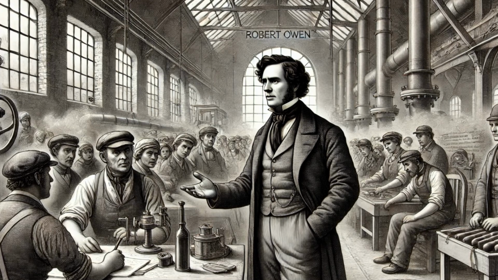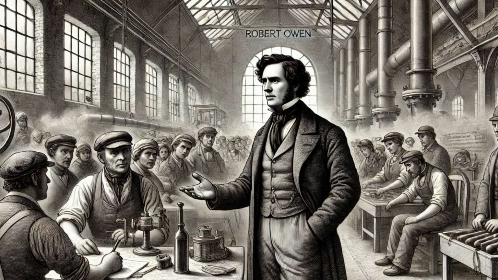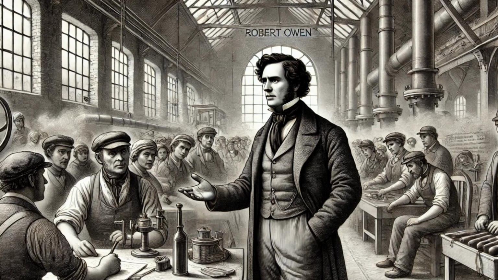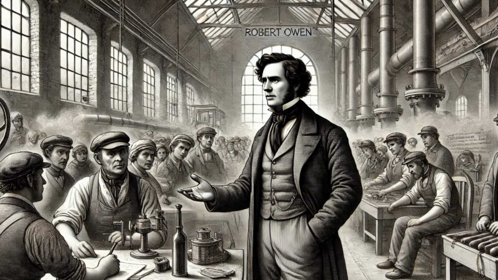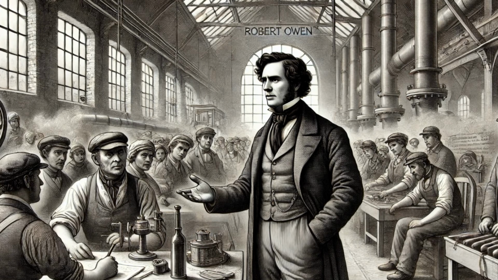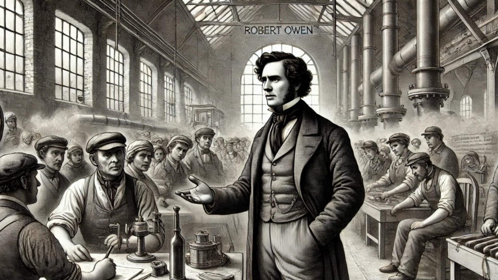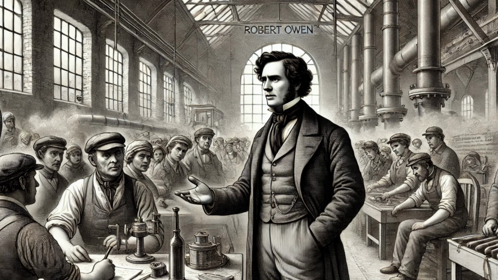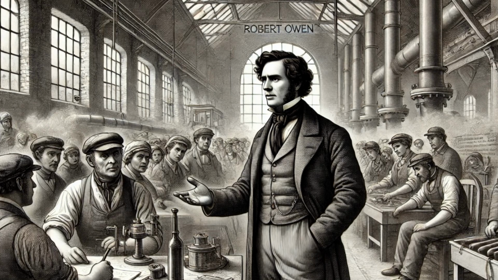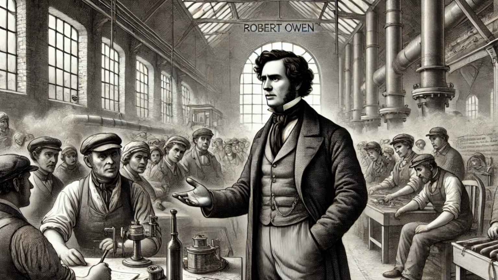Reformers and activists, such as Robert Owen and Friedrich Engels, advocated for better living and working conditions, as well as the rights of workers and the poor. Their efforts contributed to the establishment of social safety nets, public health initiatives, and labor protections that continue to shape modern societies. The Industrial Revolution also played a role in the advancement of women's rights.